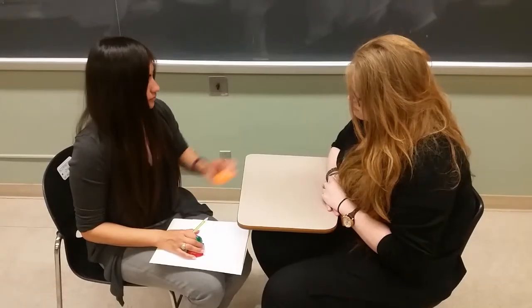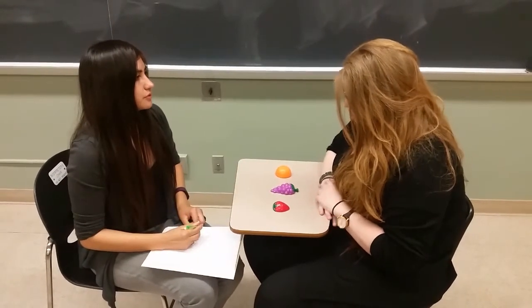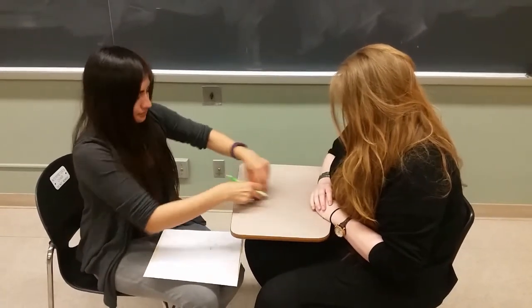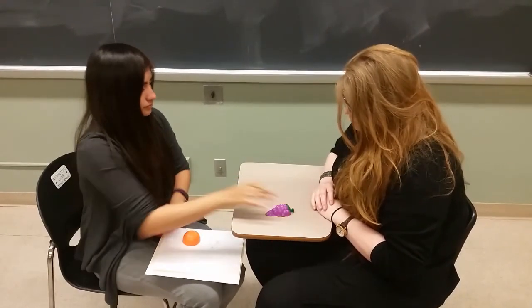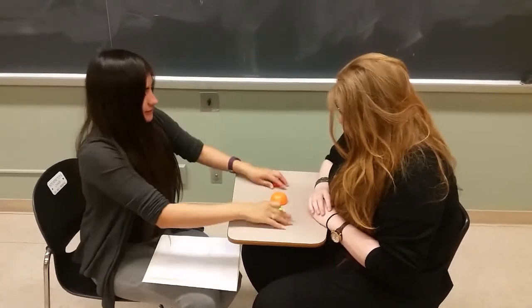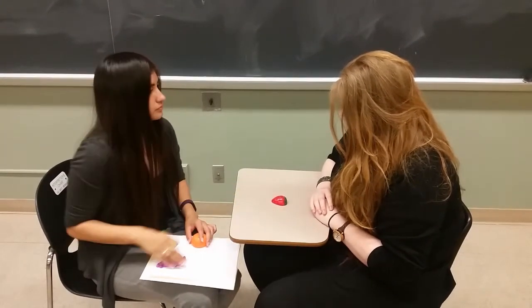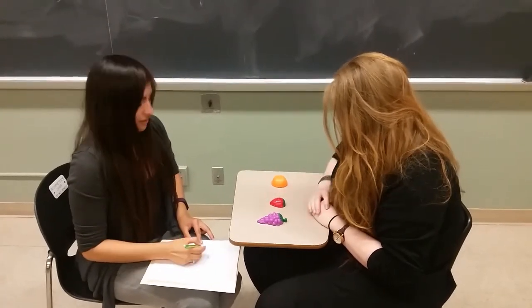Lastly, we'll discuss item placement as a cue. Sometimes without knowing it, you may be arranging items in a way that provides a cue to the learner. In the next clip, the RBT is unintentionally placing down the target item first before asking for it. Oh no! Touch orange. Awesome. Touch grapes. Nice. Touch strawberry. Good job.